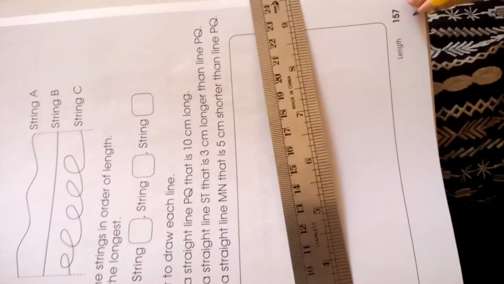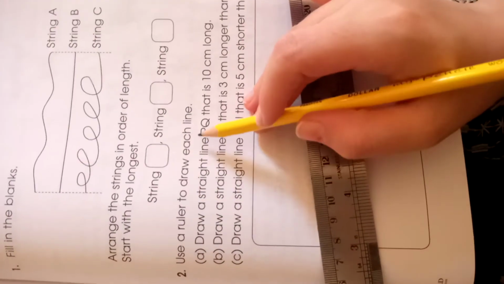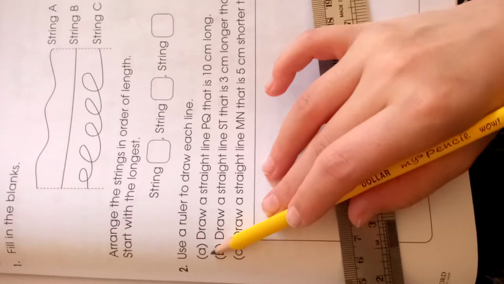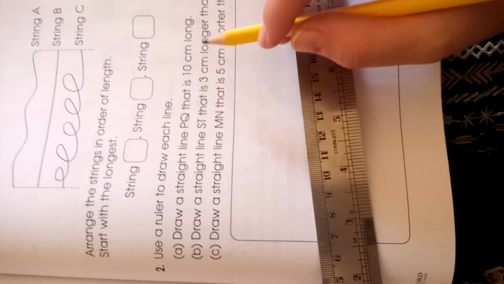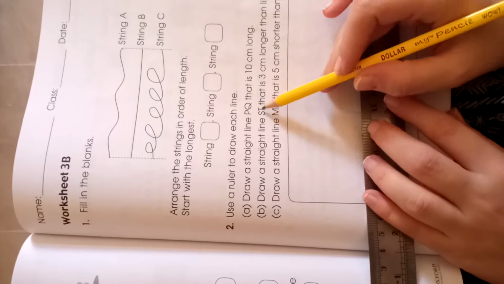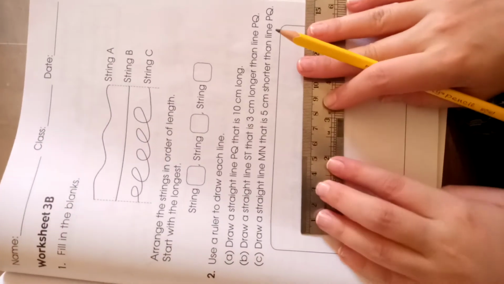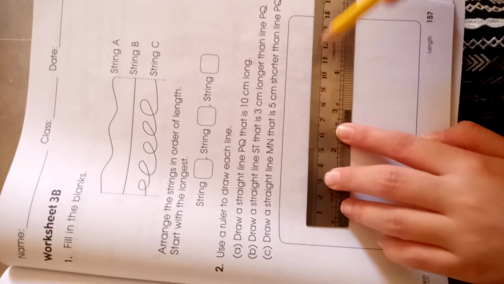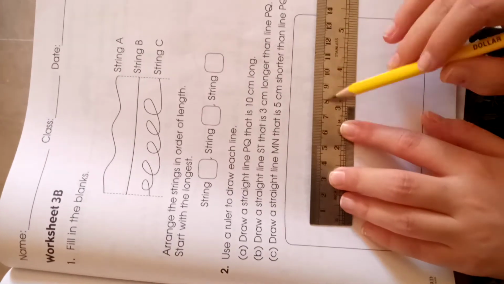Let's read question number 2 here in your mathematics workbook on page number 157. Let's read it. Use a ruler to draw each line. Question number A. Draw a straight line PQ that is 10 centimeter long. Now we need to draw a line PQ that is about 10 centimeter long. How will we draw it? As I have told you, the length of any object is the distance between two ends of an object, right? So one end is here and another end will come somewhat here.